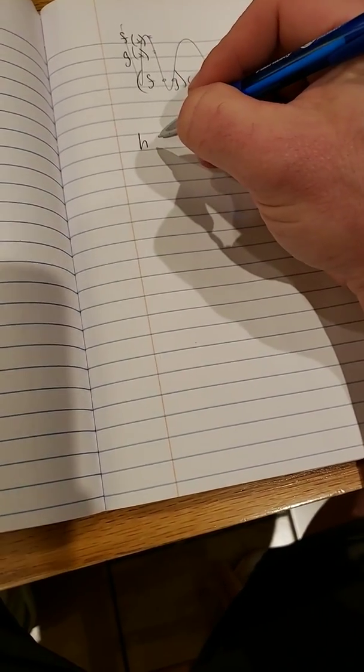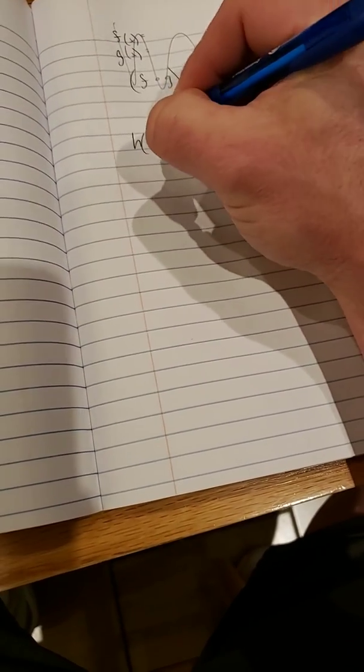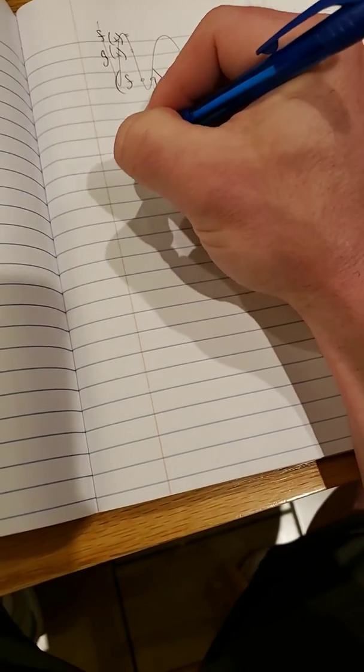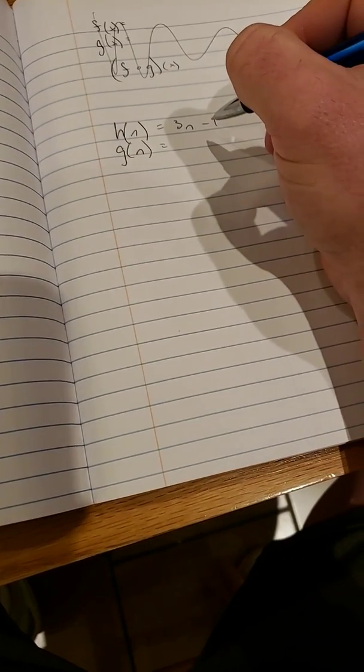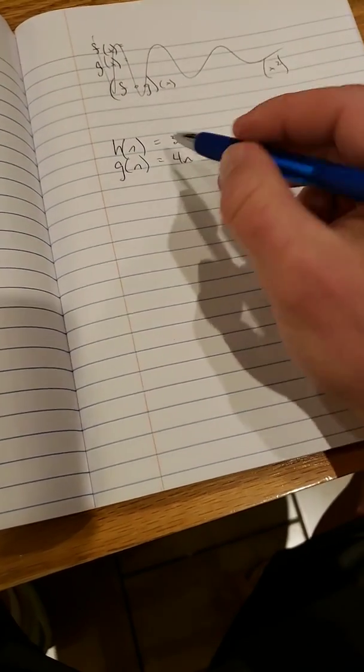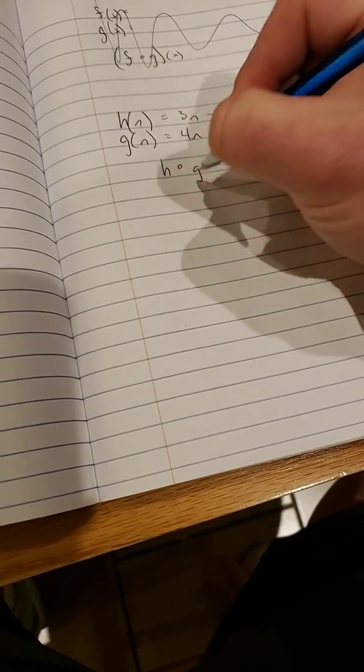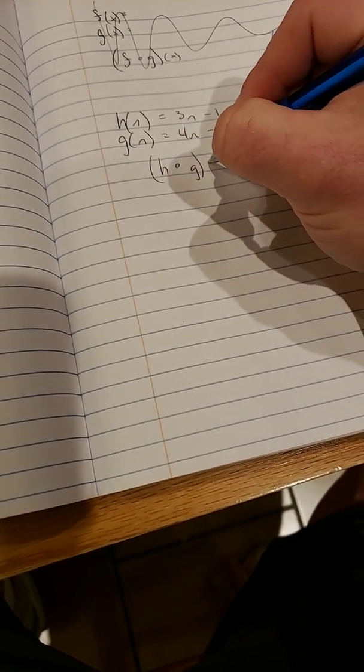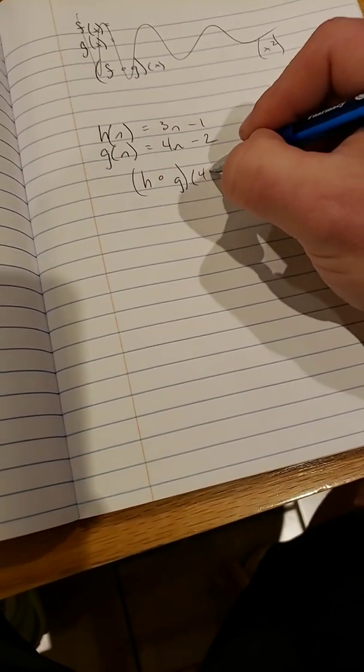I'm going to do number 14 from tonight's, if you guys want to look along. All right, so this is going to be h. h of n equals 3n minus 1. And g of n equals 4n minus 2. Okay? All right, here we go. They're asking us right now, h circle g of 4 plus n.